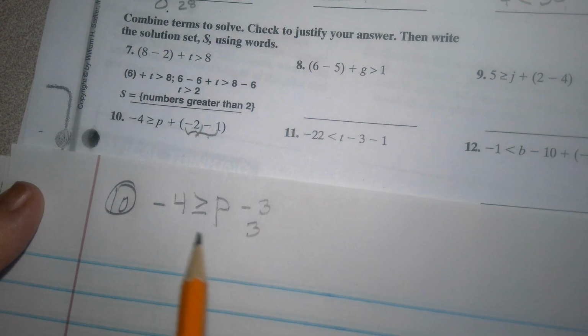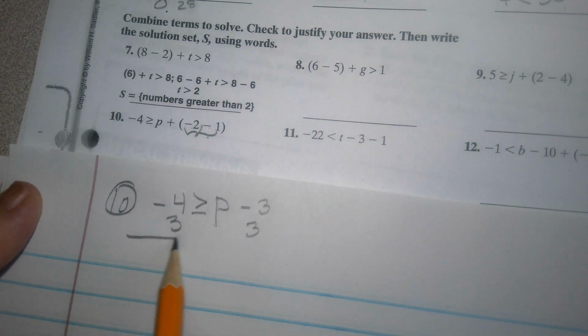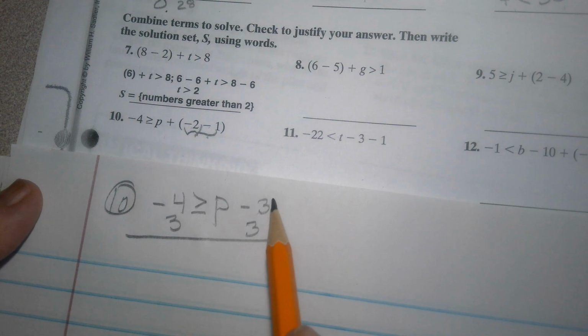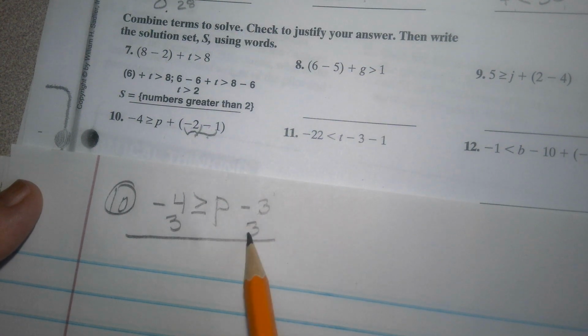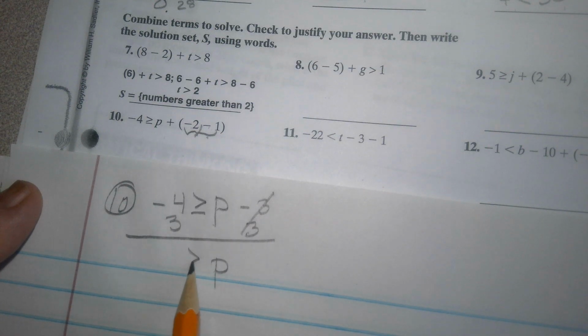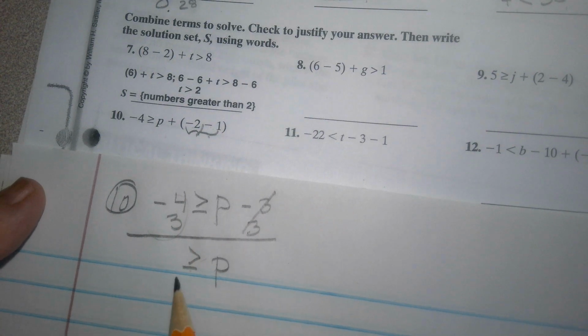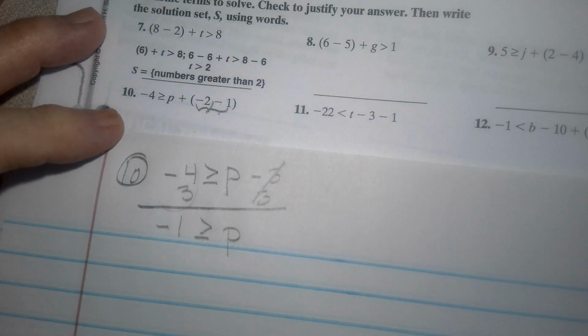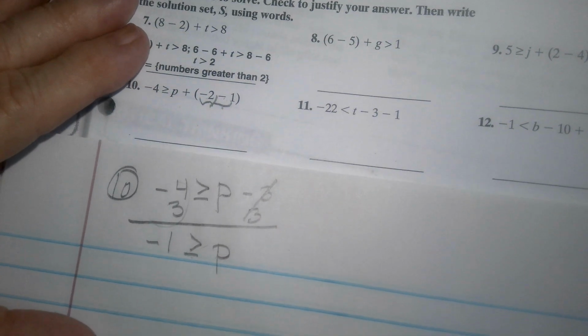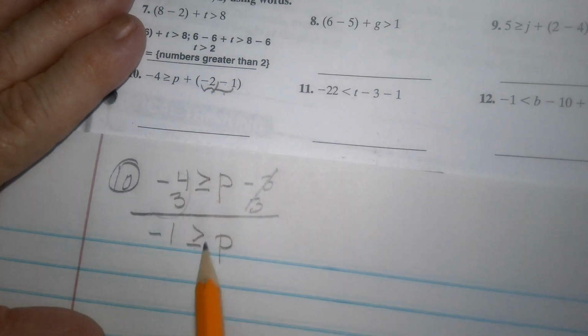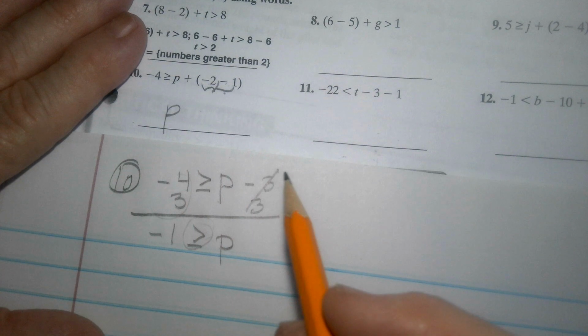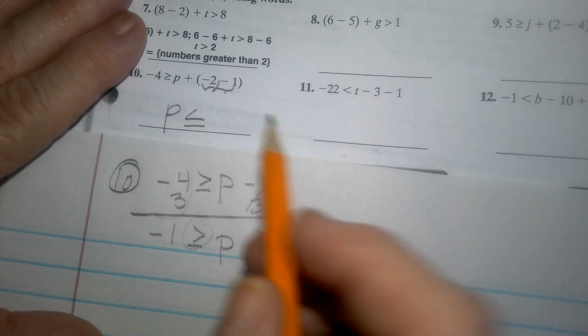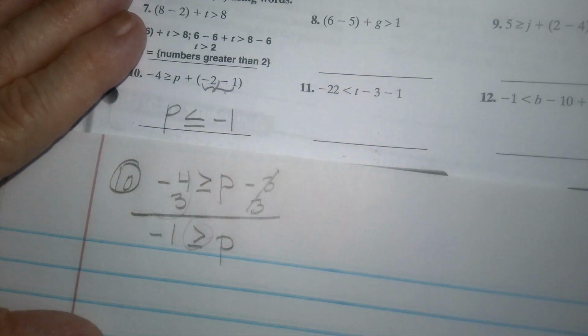Add 3. Add 3. Okay. And so positive 3 minus 3 crosses out, and you've got your P. It's actually less than or equal to, what is this going to be right here? A -1. However, what do we have to do with that whole thing? We have to flip it. So everything flips and the sign flips. The P is less than or equal to -1.